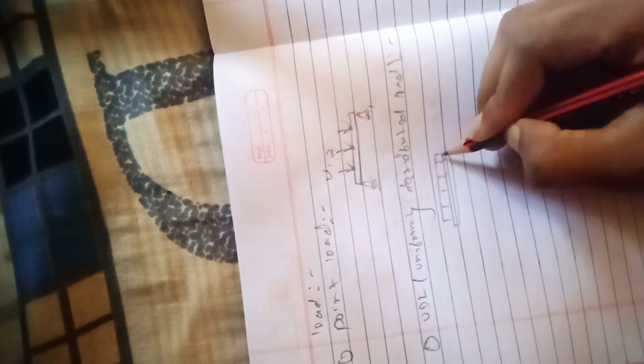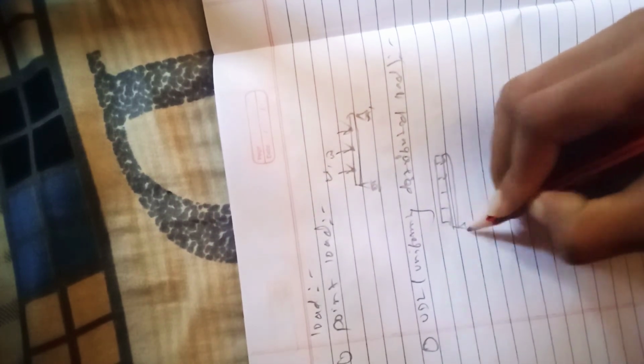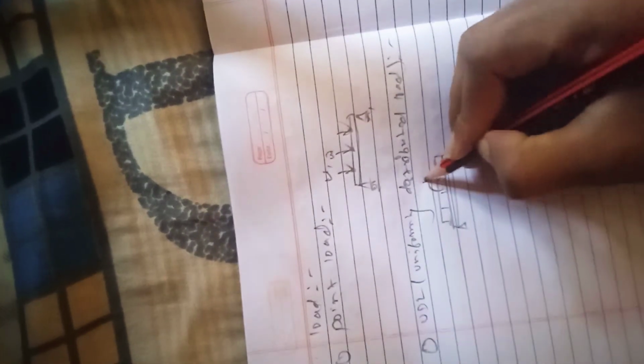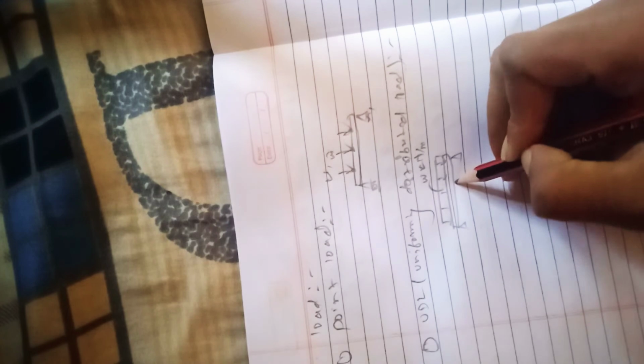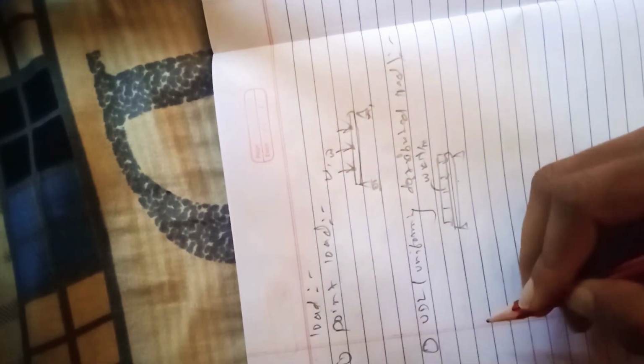This load is expressed as W kilonewton per meter, meaning W units of load act at each point of the beam. This is known as uniformly distributed load.